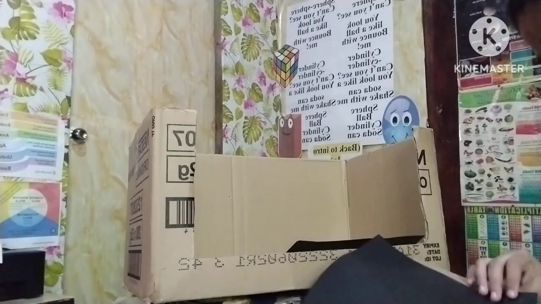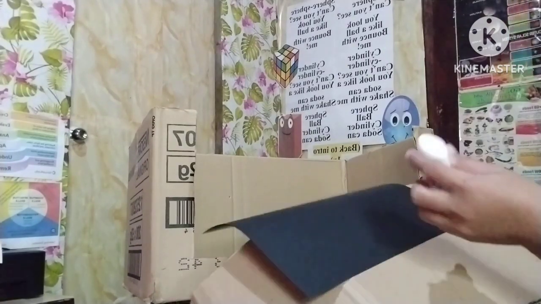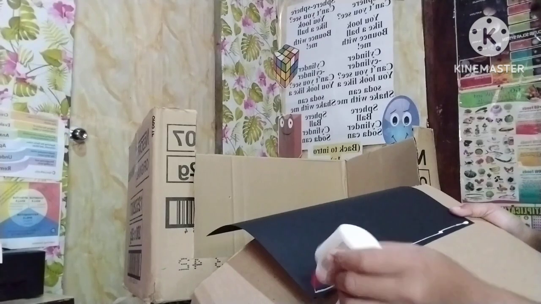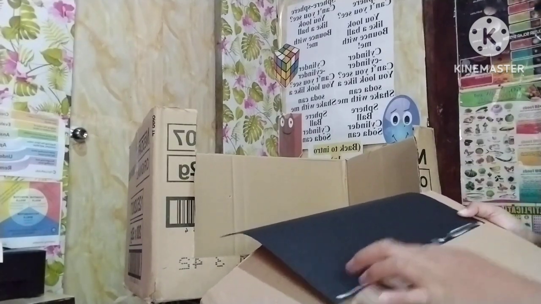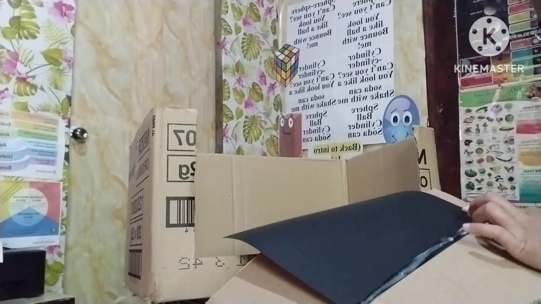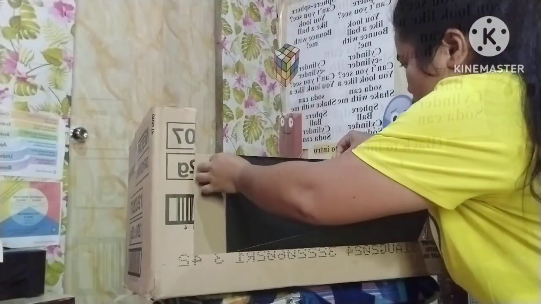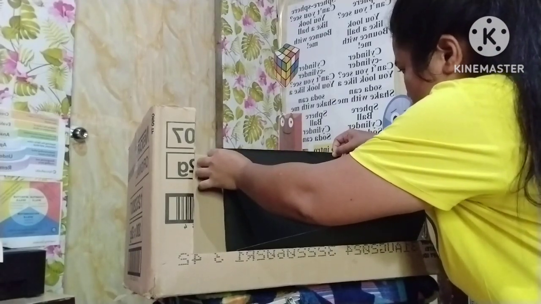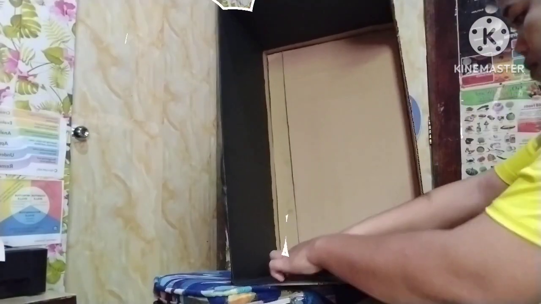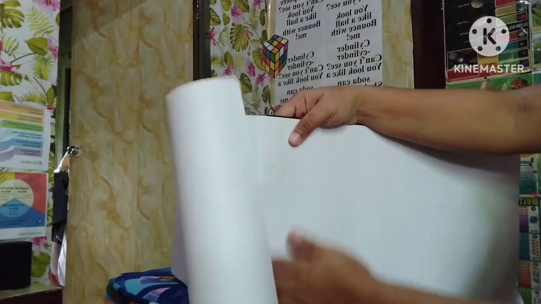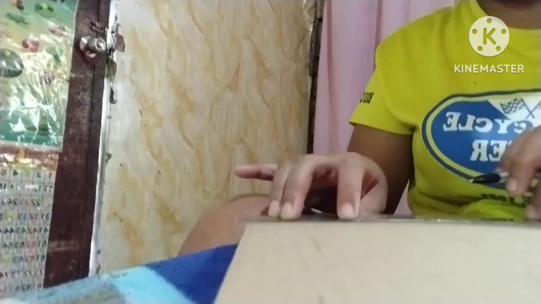So after I cut the carton for the base of our diorama, now I am covering the wall. I choose color black just to emphasize the shapes because I am using light colors in the shapes that I did. So on that part, I did some designs just to beautify our project. I also cover the outside part of our base just to make it clean.